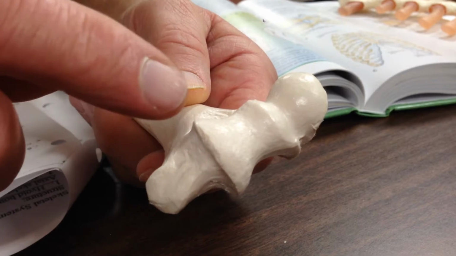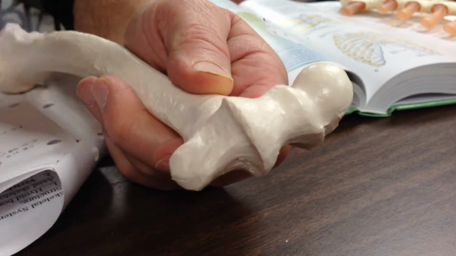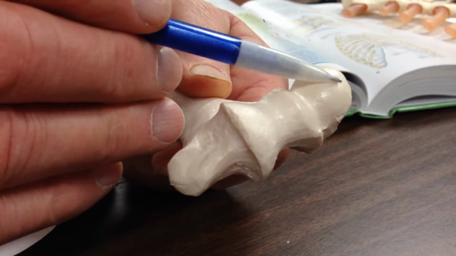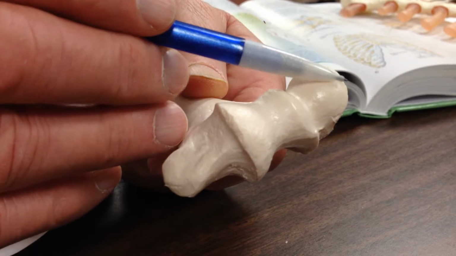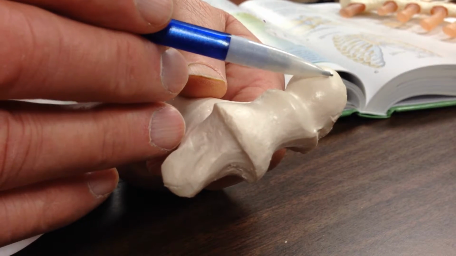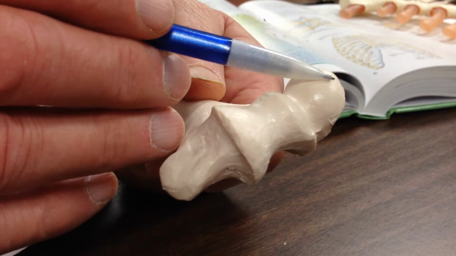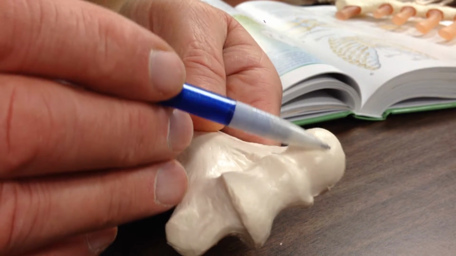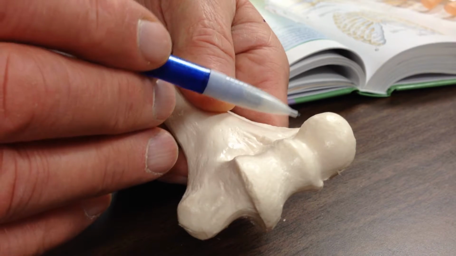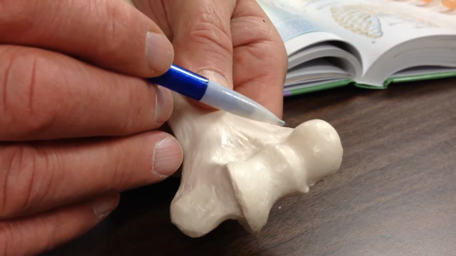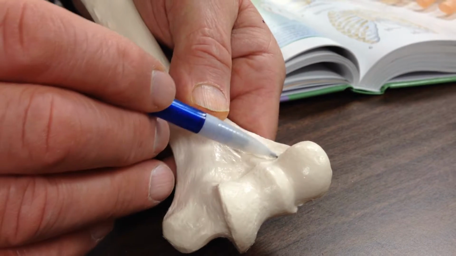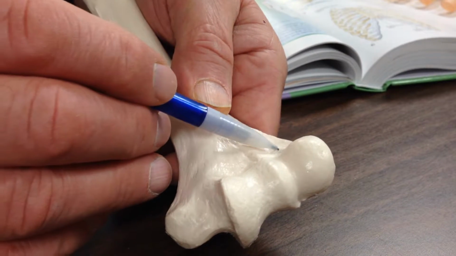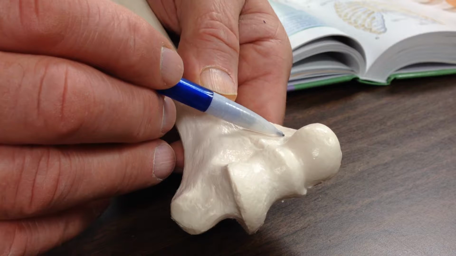On the distal lateral side is the capitulum, and this capitulum ties into the head of the radius. When the radius bone is flexed, it will run into a fossa right here, which is called the radial fossa, and that prevents the radial bone from being flexed too far.